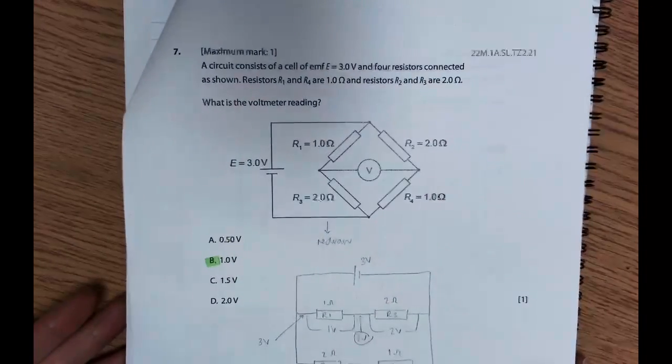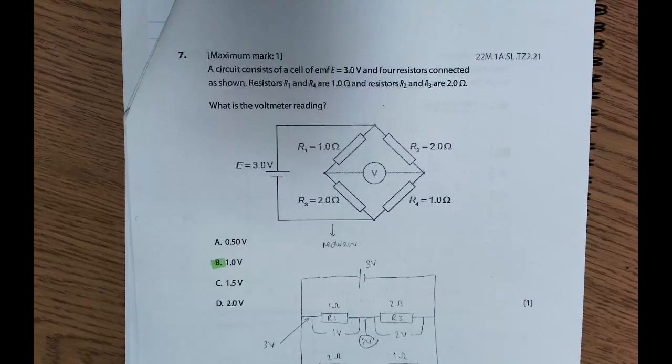In question 7, a circuit consists of a cell of EMF E is 3 volts and 4 resistors connected as shown. R1 and R4 are worth 1 ohm, R2 and R3 are worth 2 ohms. What is the voltmeter reading?